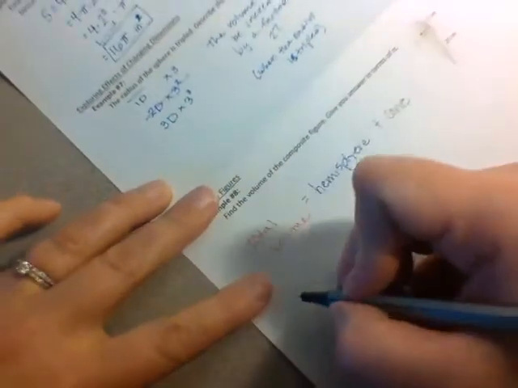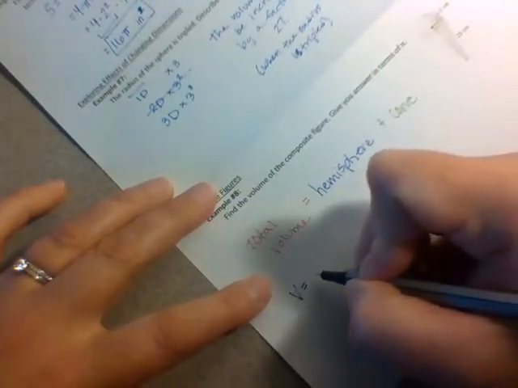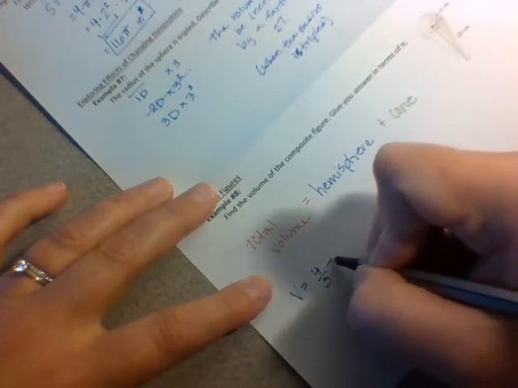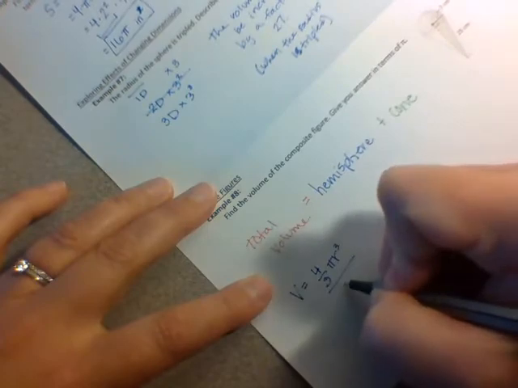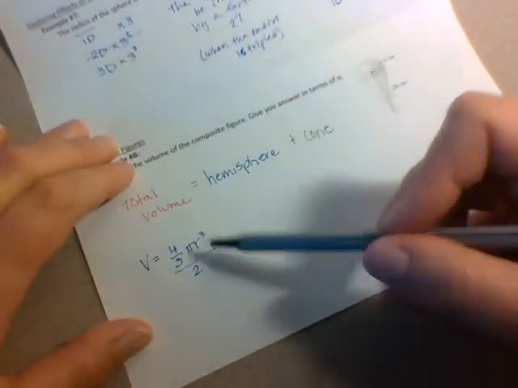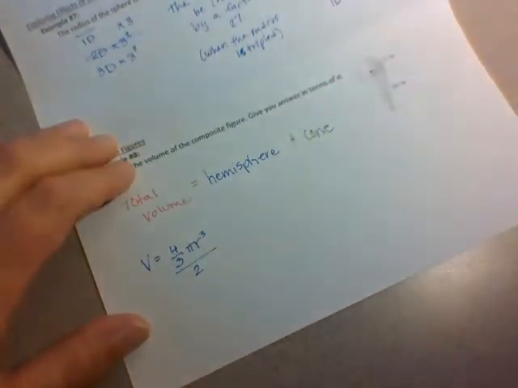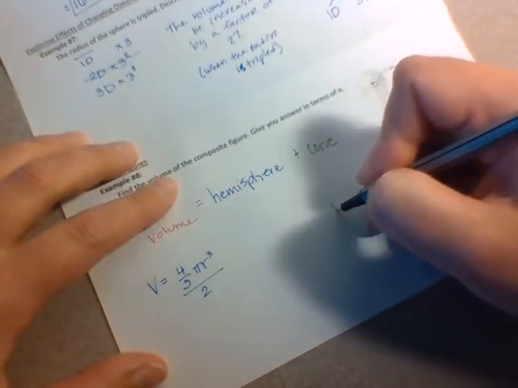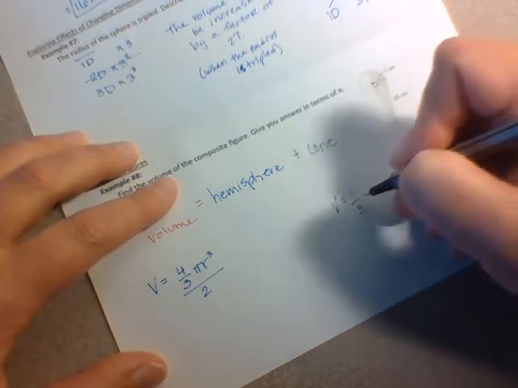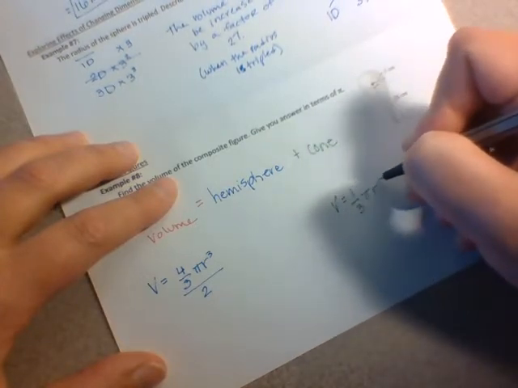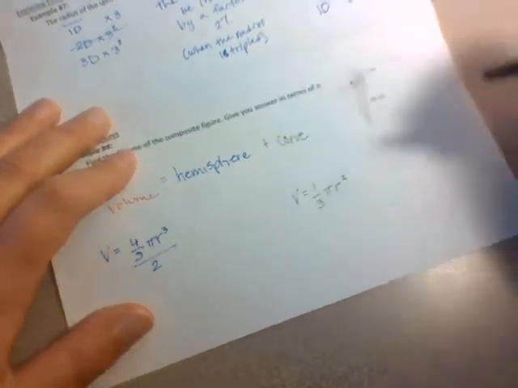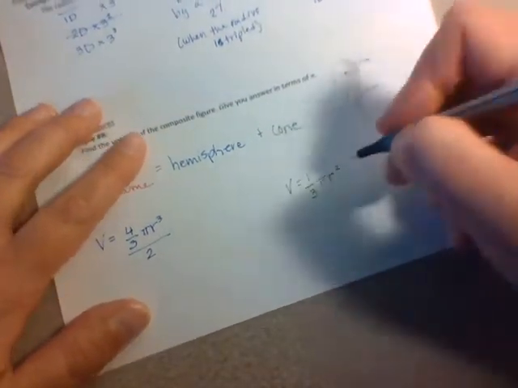So the volume of a hemisphere is going to be our volume equation, so 4/3 pi r cubed, but then remember divided by 2 because we're talking about half of the sphere's volume. And then a cone, going back to our previous lessons, is going to be the volume of 1/3 pi r squared times height.